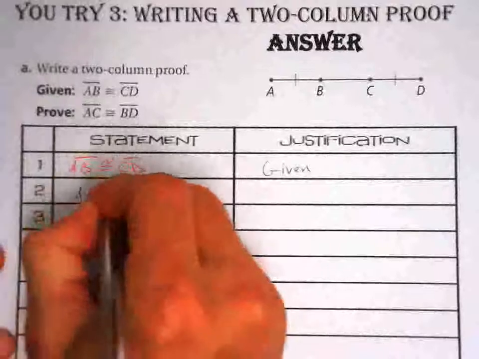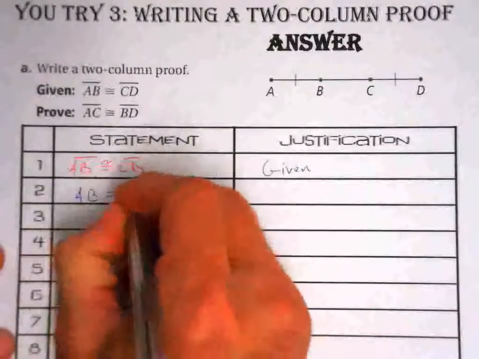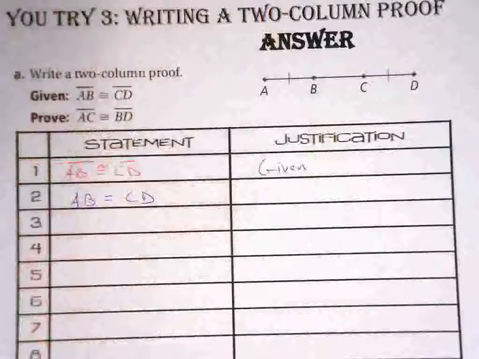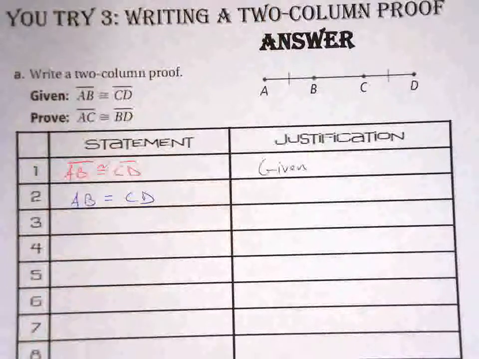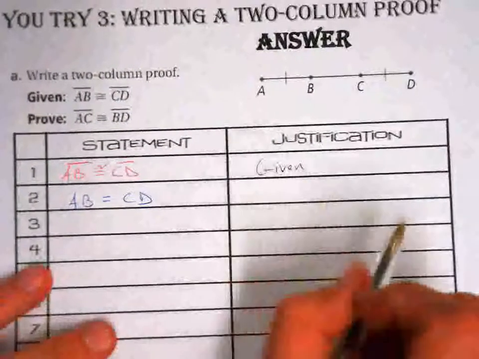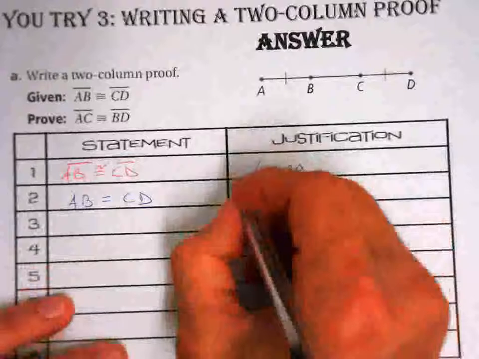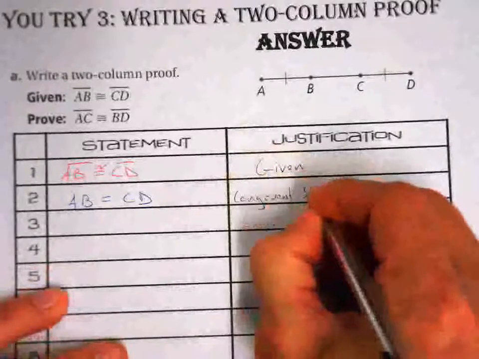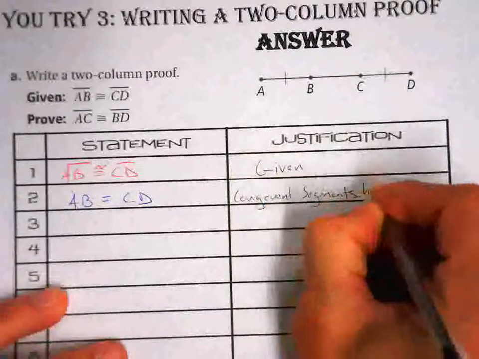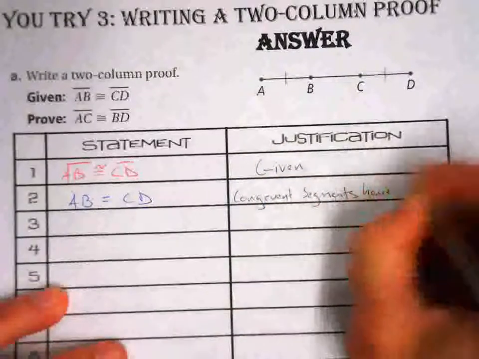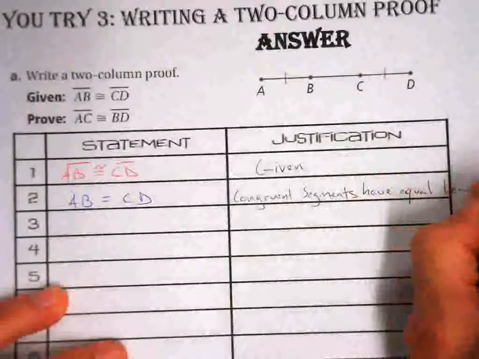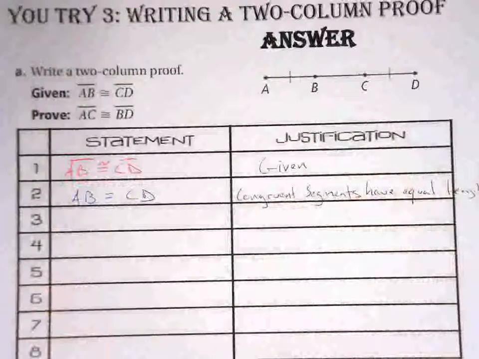So notice what just happened. We went out of congruence and we went into equality. So how do we do that? What is the justification? How can we argue that? We argue that by saying congruent segments have equal length. We can totally say that. Congruent segments have equal length. That is a legitimate argument to make. You can't debate me on that, right? No one can. It's solid truth.